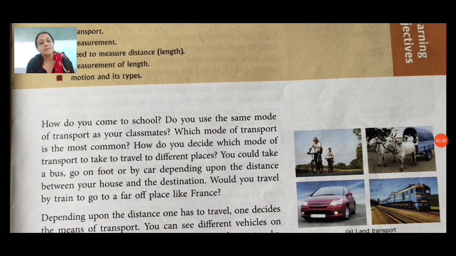That means in this paragraph, they ask us how we go from one place to another place. How do you go to your school? Which type of transport have you used? In our school, all students come to school using different types of transport. Some students come in a school van, some in private vehicles, and some using their bicycle.